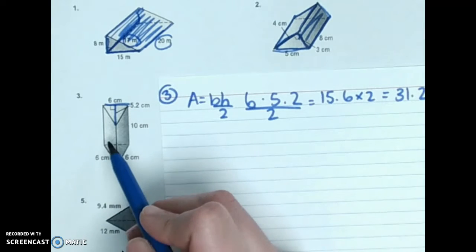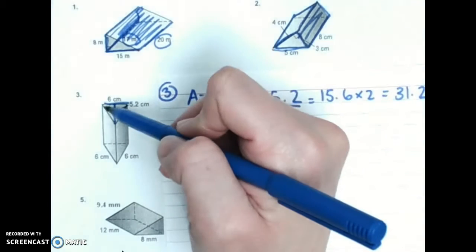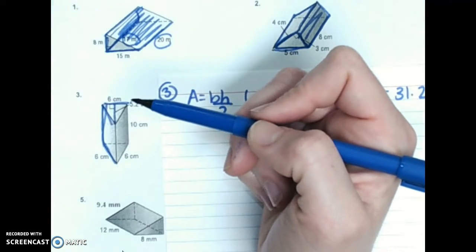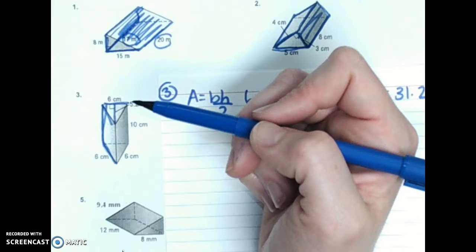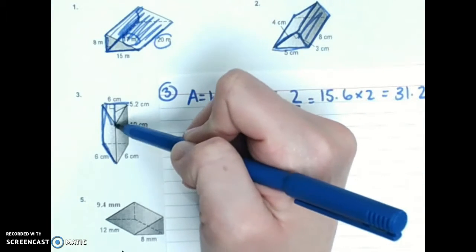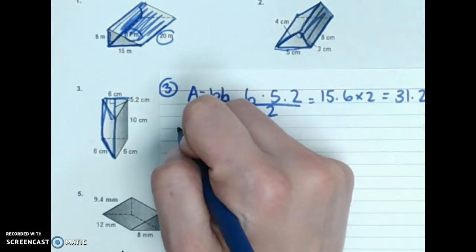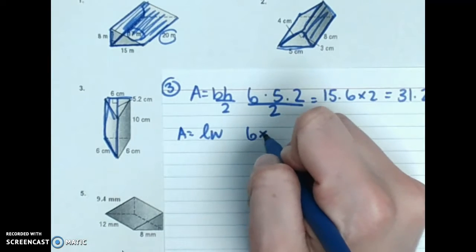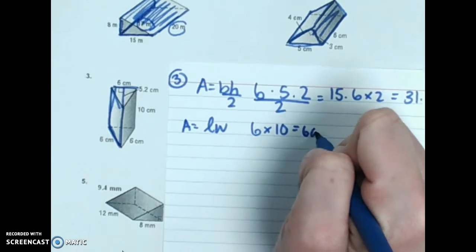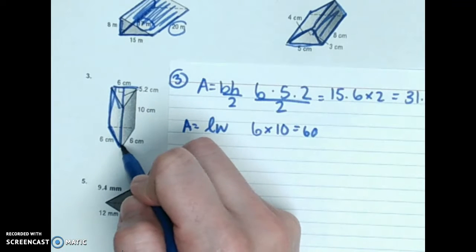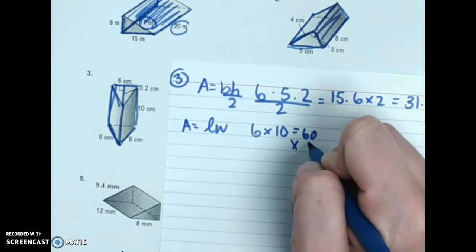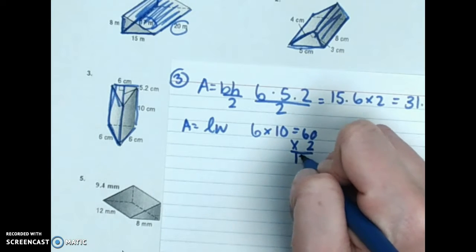Okay, now we're going to look at the 3 rectangular sides. I'm going to start with this guy right here. So we have 6 and 10. So area equals length times width, which is 6 times 10, we get 60. This guy over here is the same because we have 6 and 10. So I'm just going to multiply that by 2 and get 120.